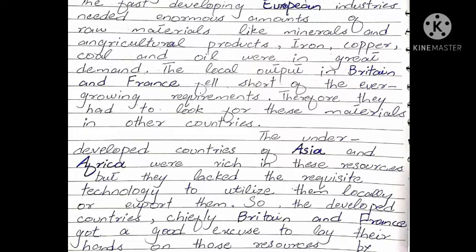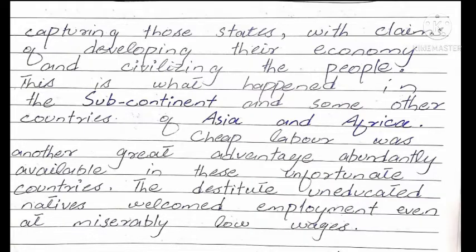The underdeveloped countries of Asia and Africa were rich in these resources, but they lacked the requisite technology to utilize them locally or export them. So, the developed countries, chiefly Britain and France, got a good excuse to lay their hands on those resources by capturing those states, claiming to develop their economy and civilize the people.